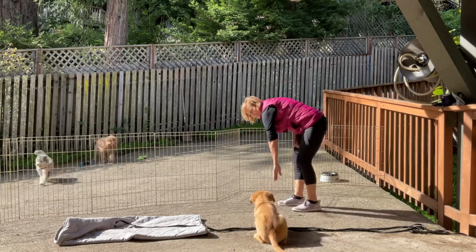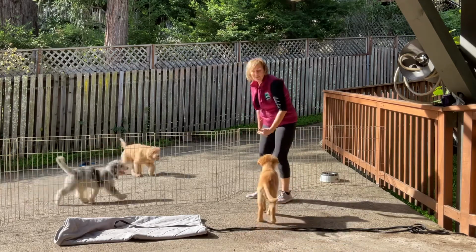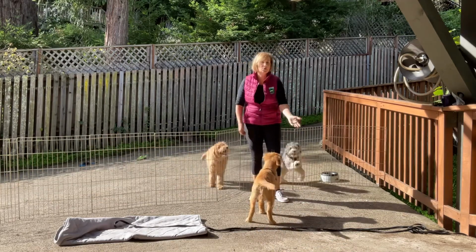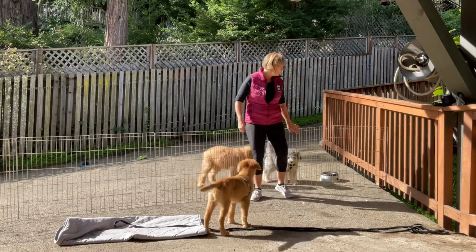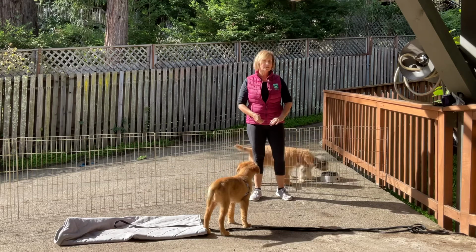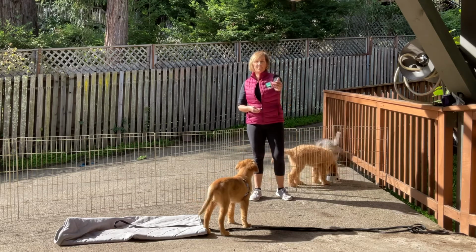Okay. Touch. Over here. Yes. Once you release the dog, or you tell them touch or come, you are not going to give them any rewards at the end. All the rewards happen on the wait side.